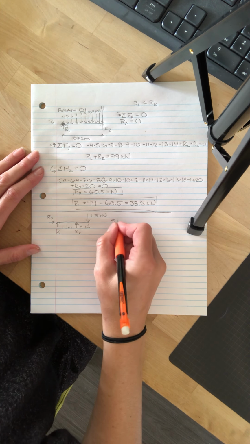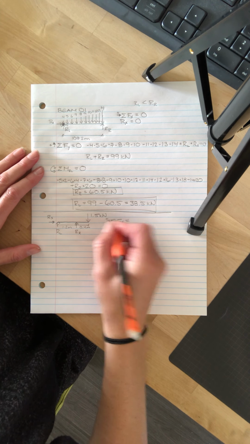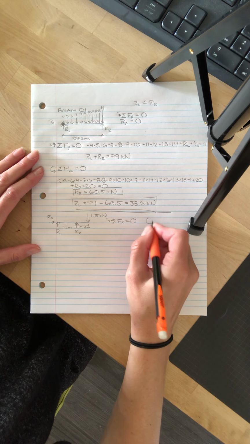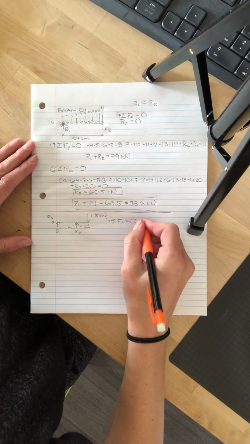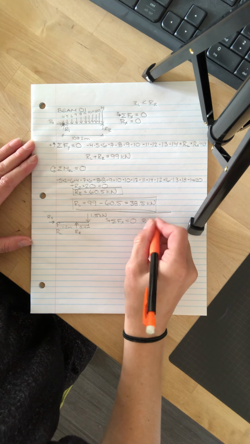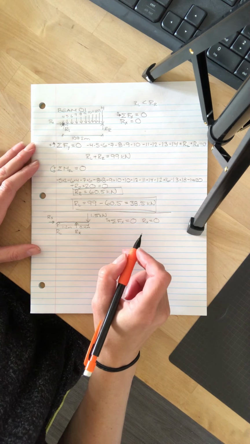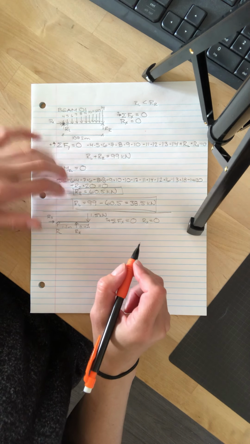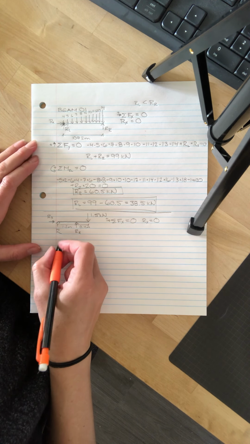So let's start with the sum of the forces in the x direction, where that's positive. Well, we have Rx equals 0. I'm going to jump right to the moment. You can do these in whatever order you want, but I'm going to jump to the moment one now.